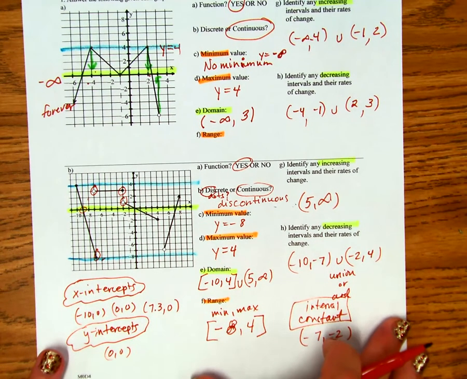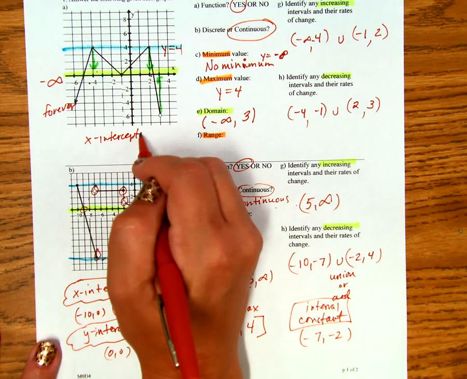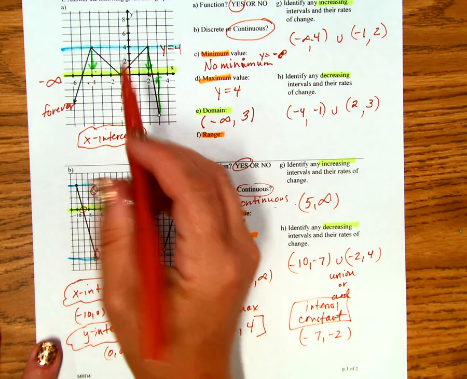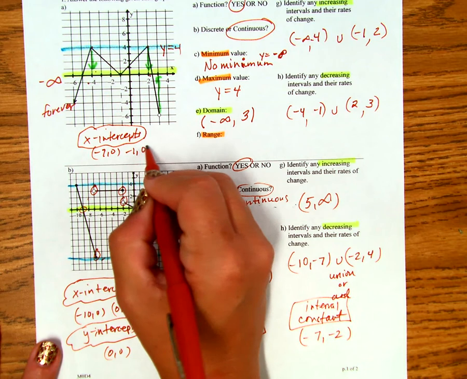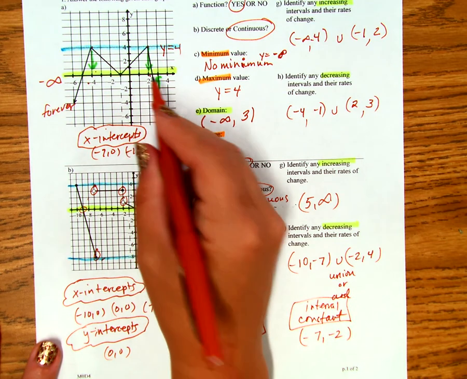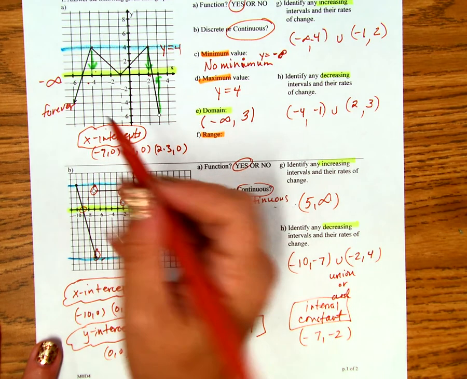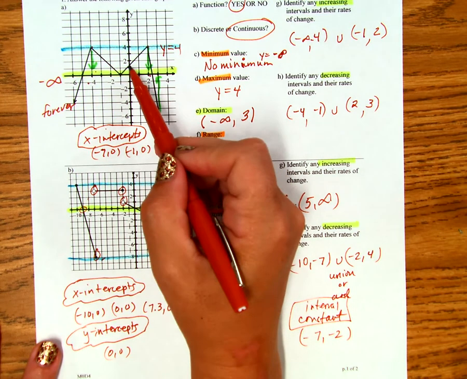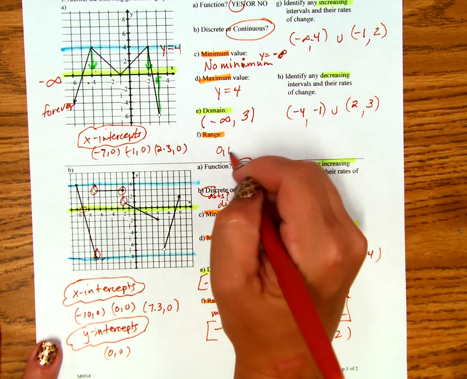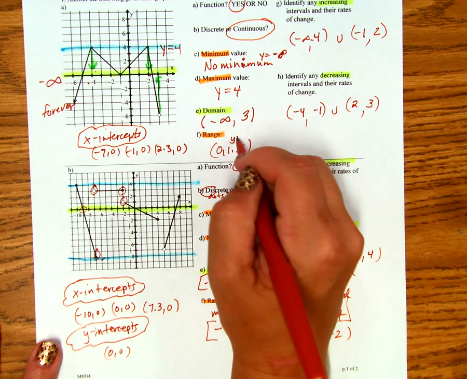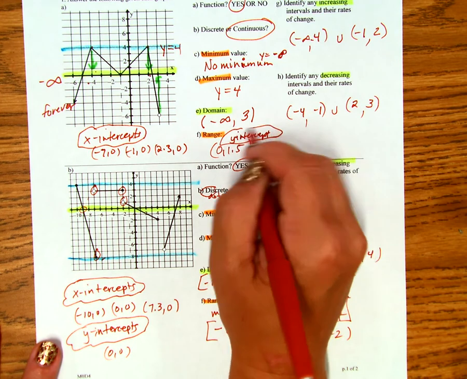What are the x and y-intercepts of the top graph? X-intercepts are where y equals 0. So here we go at -7, 0. -1, 0. Call that 2.3. And then your y-intercept, 1.5 maybe. Do your best to estimate that.